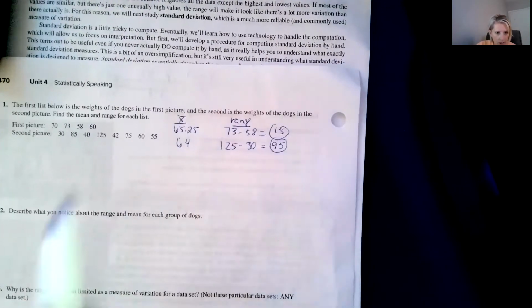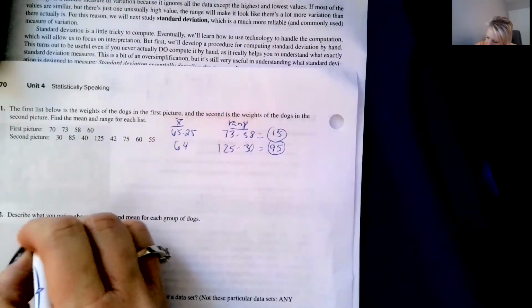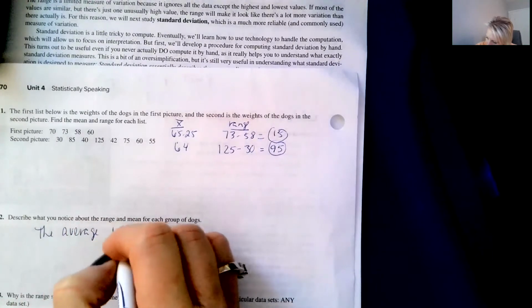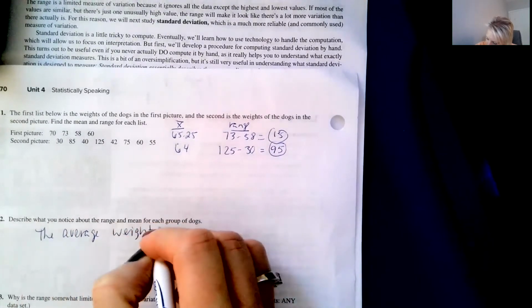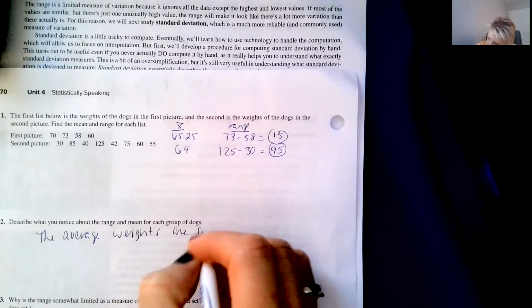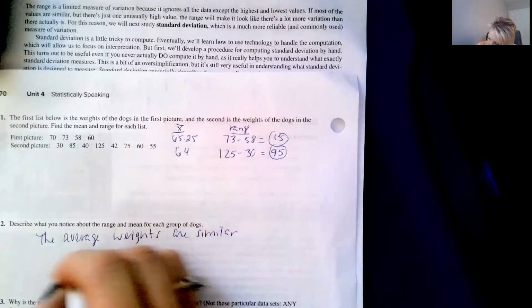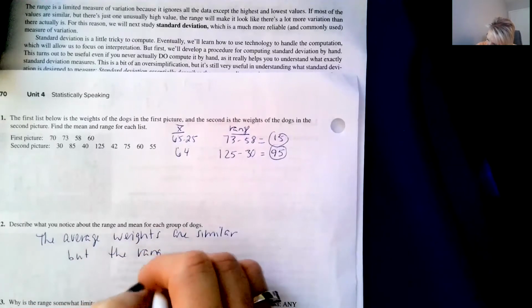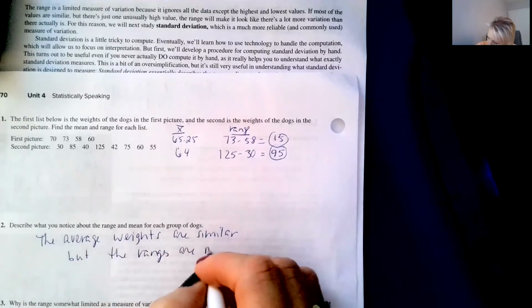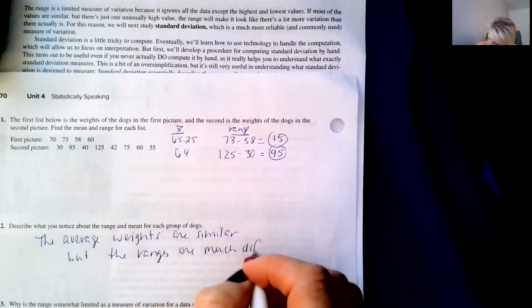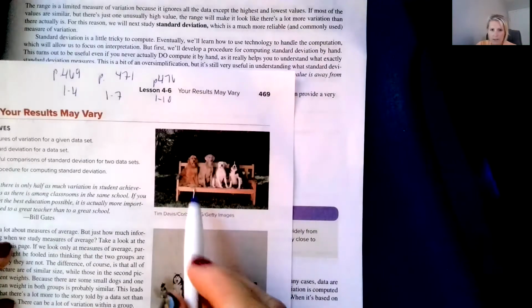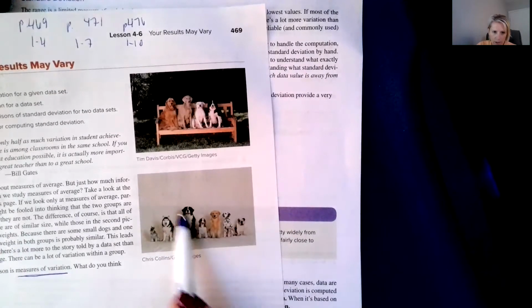Describe what you notice about the range and mean for each group of dogs. Their average weights are similar, but the ranges are much different. You can see what we just described: these dogs are all similar to each other in size, whereas these dogs vary greatly from each other.